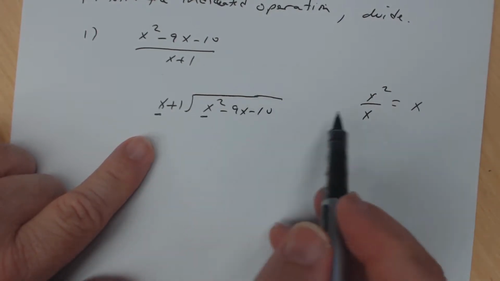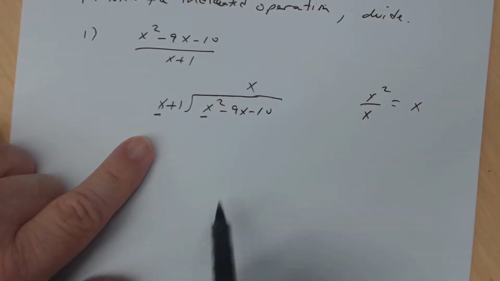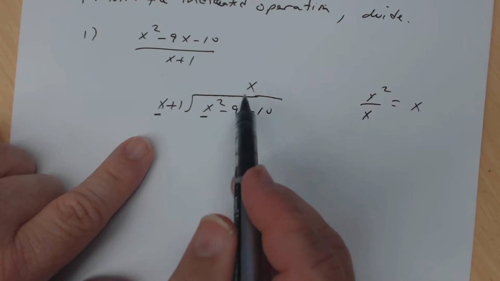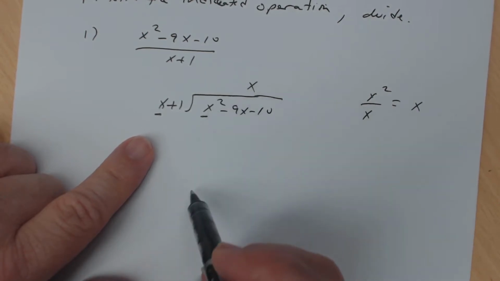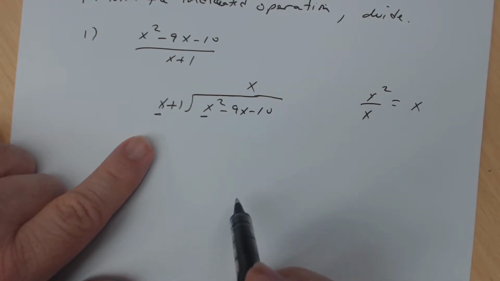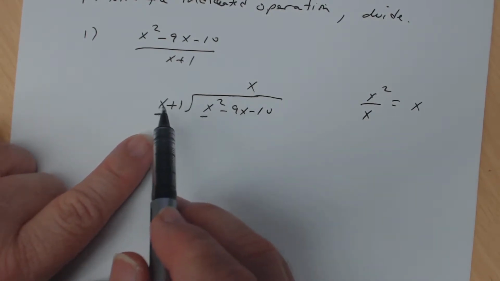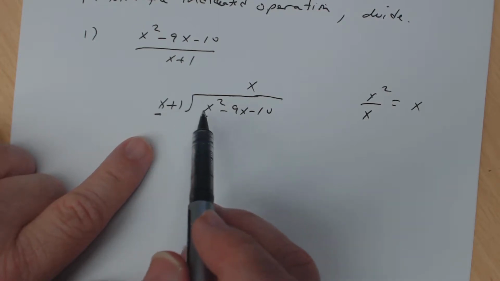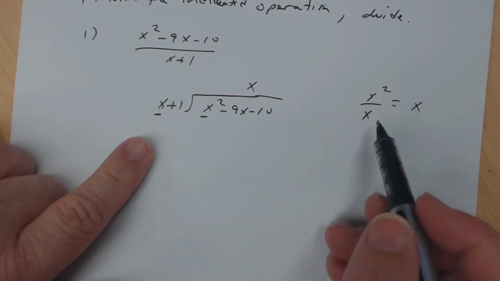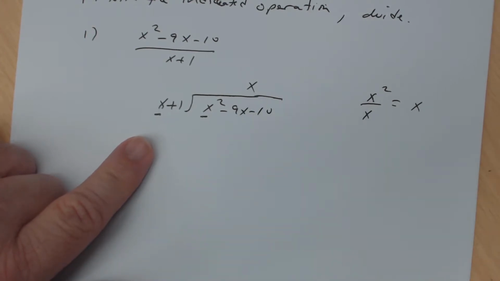Now align your like terms. See how this was just x? So put the x here. So you're aligning the x's. So this is the x squared column, this is your x column, this is your constant column. So again, remember, first into first. First divide into first. So x divided into x squared. X divided into x squared. It's just x.